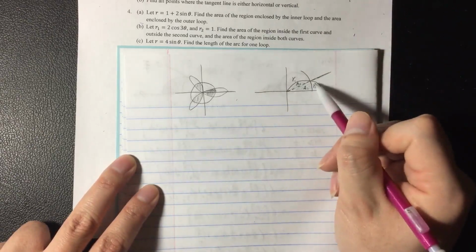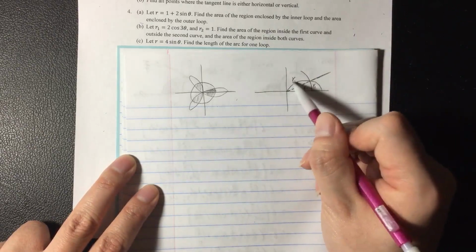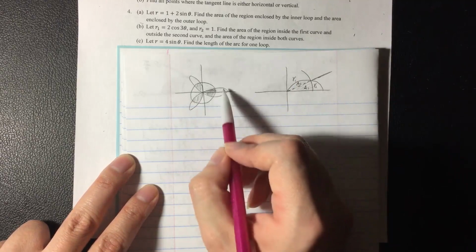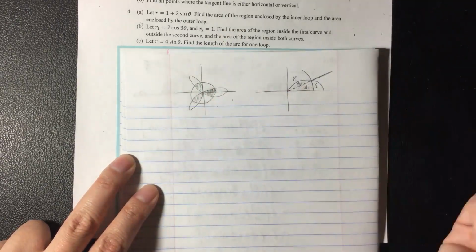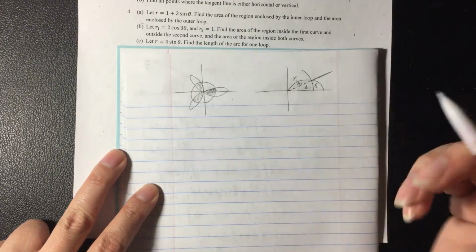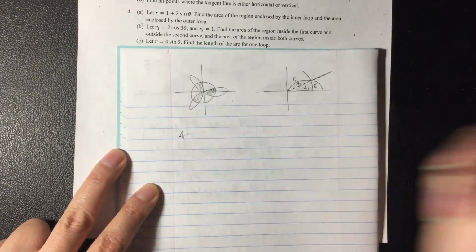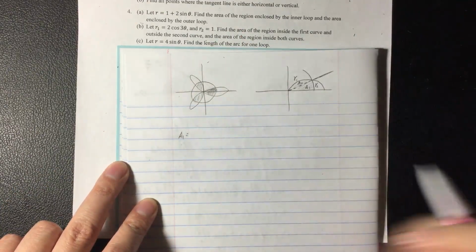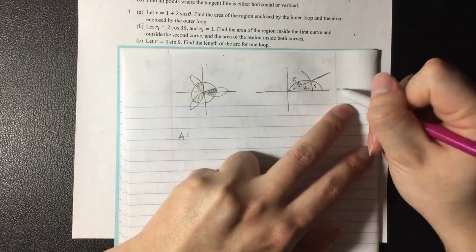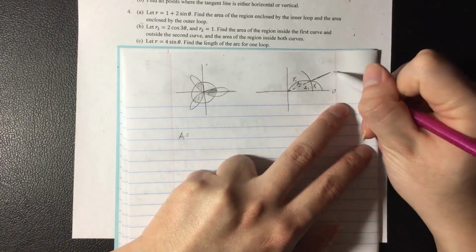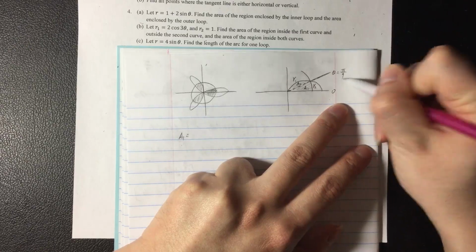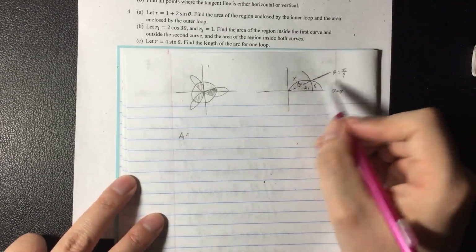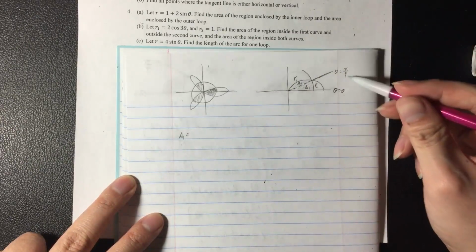The first region is bounded by R2, the second region is bounded by R1. Adding up, we get the area from the first piece, then multiply by 6 to get the total area inside both curves. So for A1, it is from 0 to the intersection. From the previous part, we know the intersection is pi over 9. So A1 is bounded by theta from 0 to pi over 9.